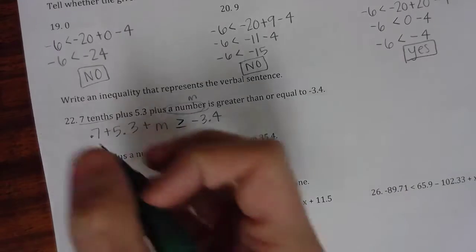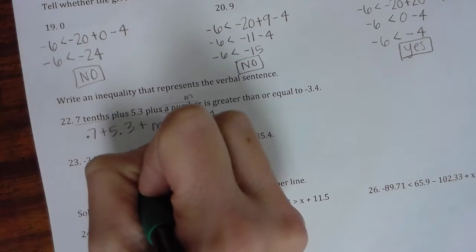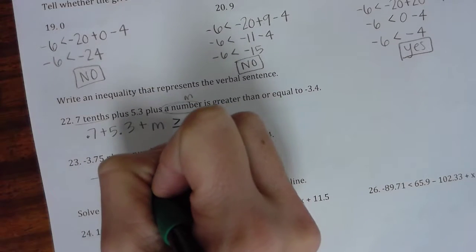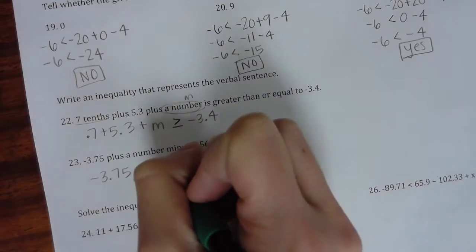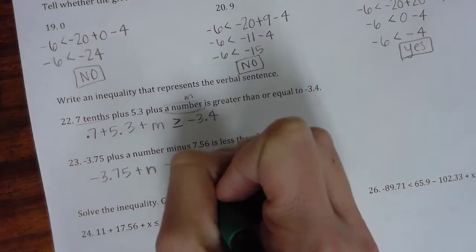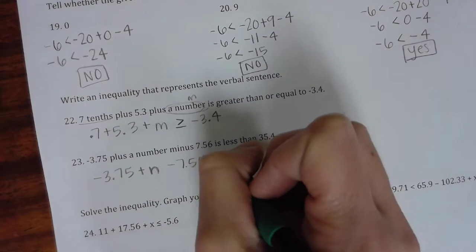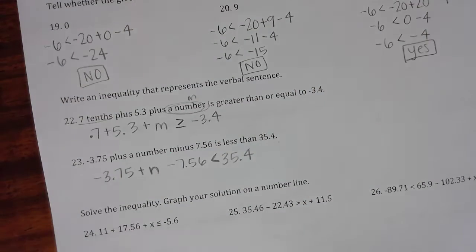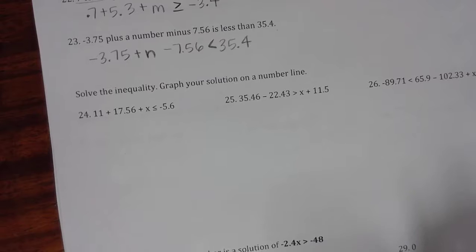Number 23, -3.75 plus a number. That could be anything, so I'll use n this time. Minus 7.56 is less than, so I'll just use less than, 35.4. Okay? Then number 24.